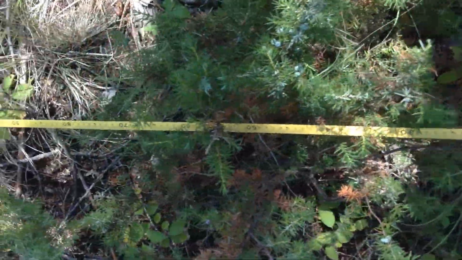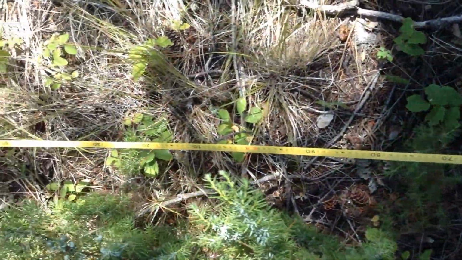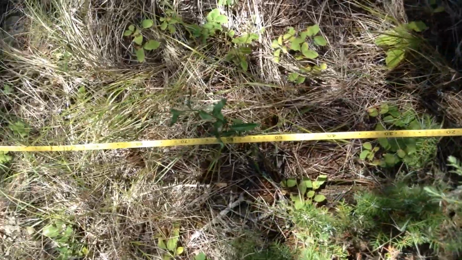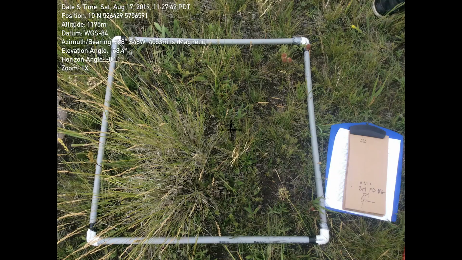Divide the total non-productive length of the transect by 20 meters, and this is your non-productive percentage of the sampling area. In addition, 3 photos provide a visual representation of the plant community. The first photo is an overview of one of the clipping locations.